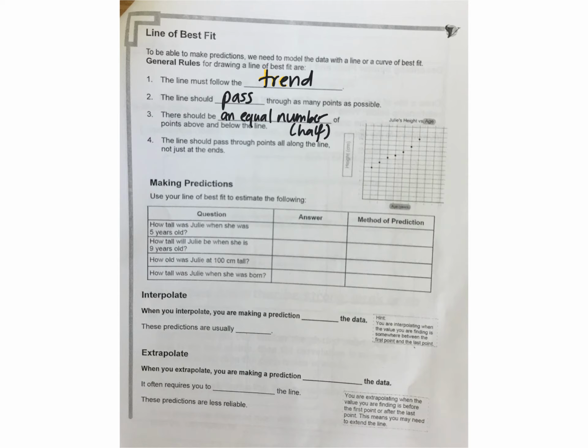You don't need to sit there and count, but you should estimate using your eye roughly the same number of points above and below the line. Okay, and then the last point, the line should pass through points all along the line, not just at the end. And some of you didn't do this. I came around. You have to extend it all the way to the other side, basically. Okay, so let's make predictions now.